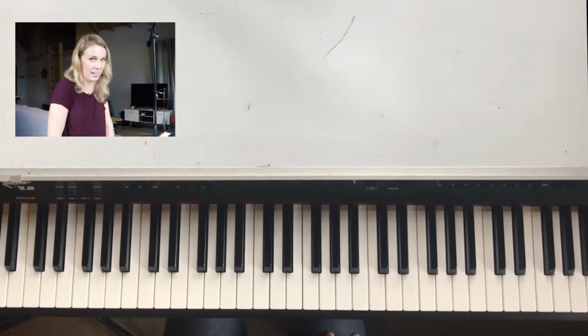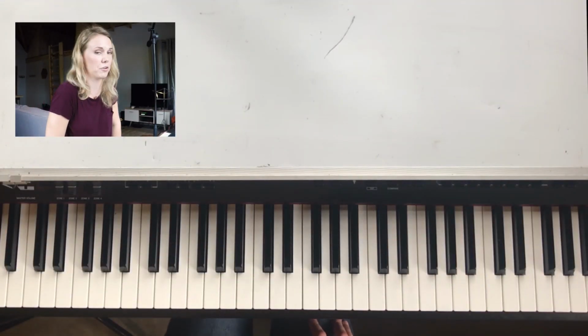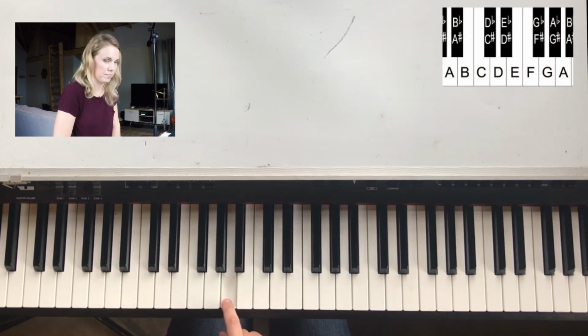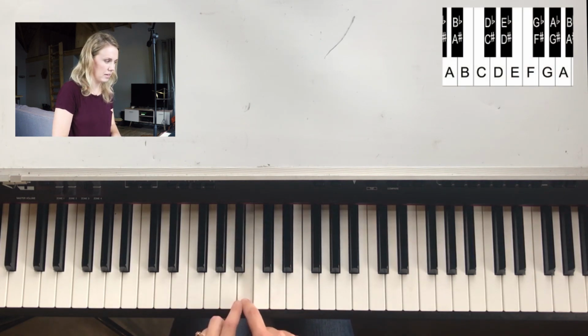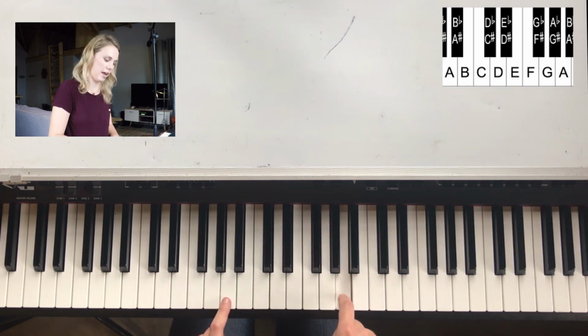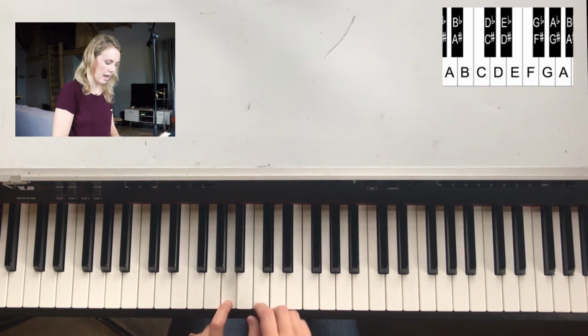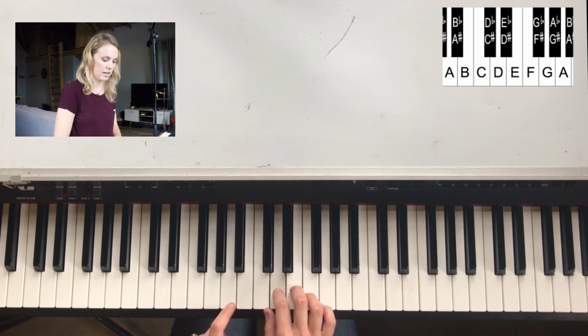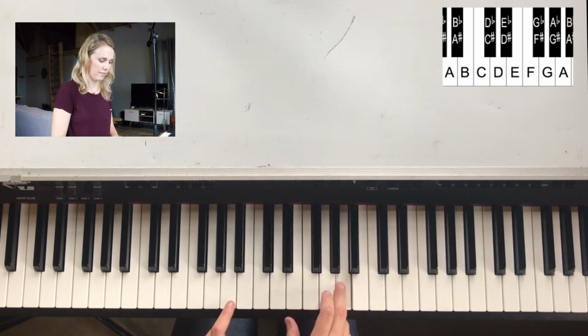So here we go. The first thing that you need to know is what the notes are. So this is A, B, C, D, E, F, G, and then it starts again over at A. Okay, so once again, A, B, C, D, E, F, G, A.